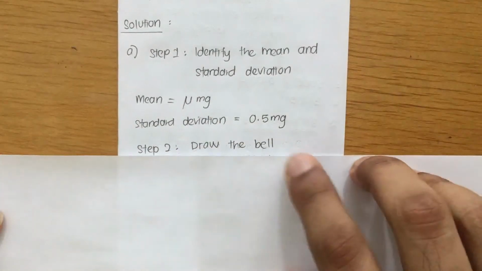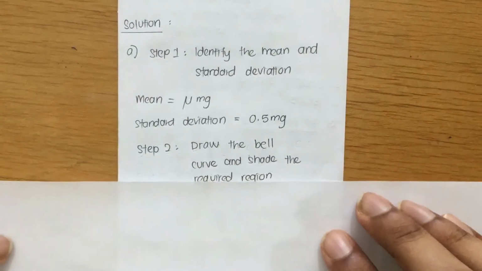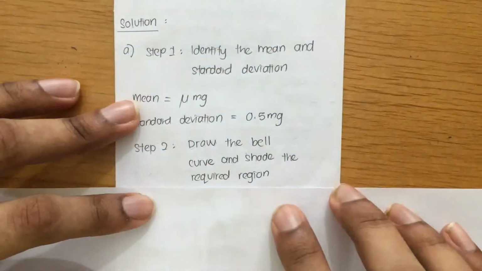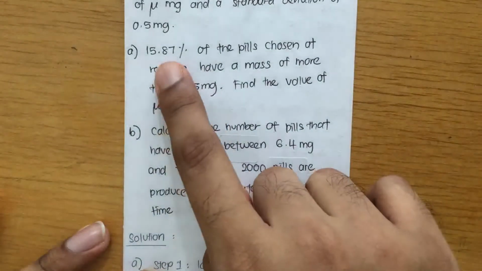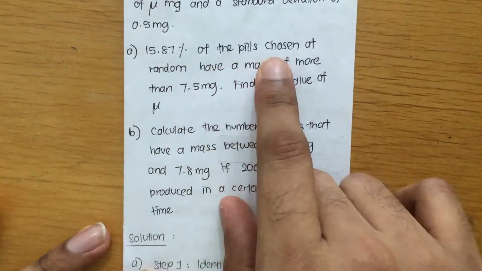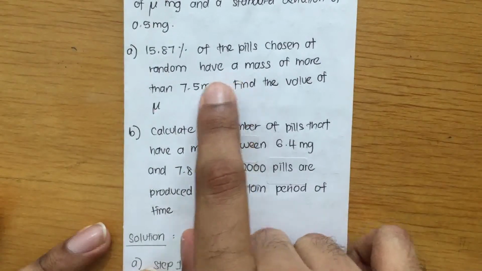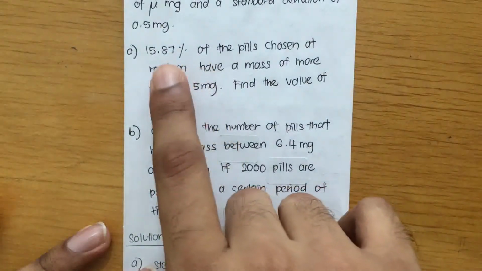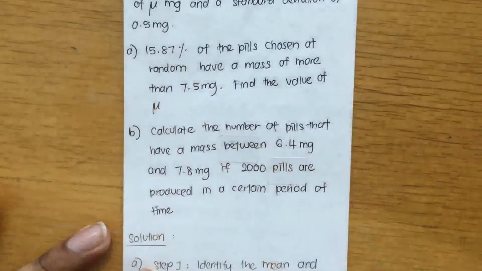In this case, instead of writing down the Z value, you immediately draw the bell curve and shade the required region. So how do you know to shade the required region? Okay, back to the question over here. The question mentioned that 15.87% of the pills chosen at random have a mass of more than 7.5 milligram. Okay, 15.87% more than 7.5 milligram. So in this case, we can know that your region in the bell curve is on the right hand side.